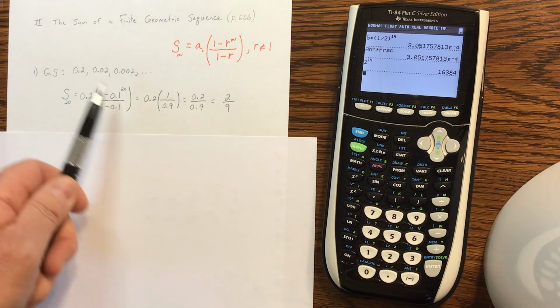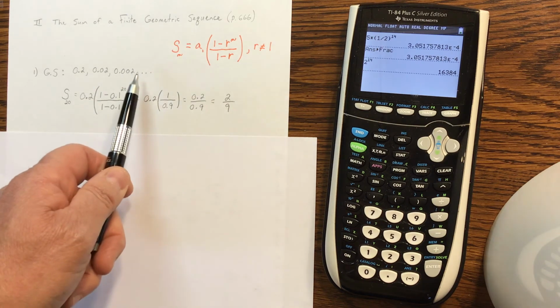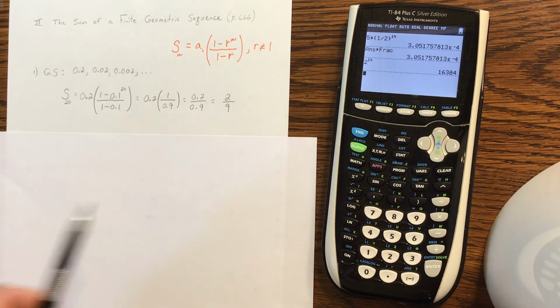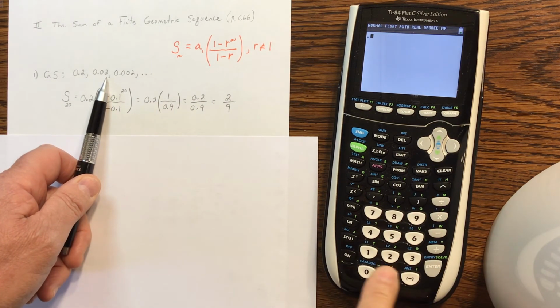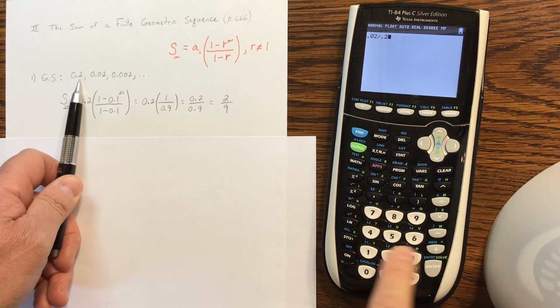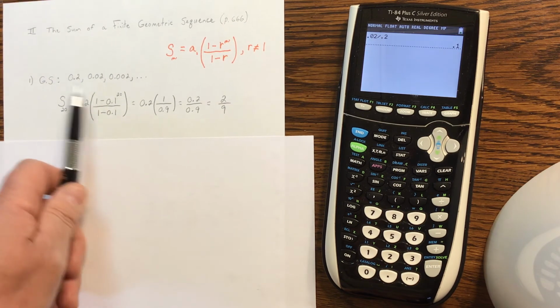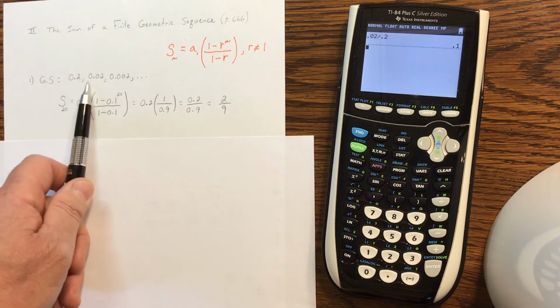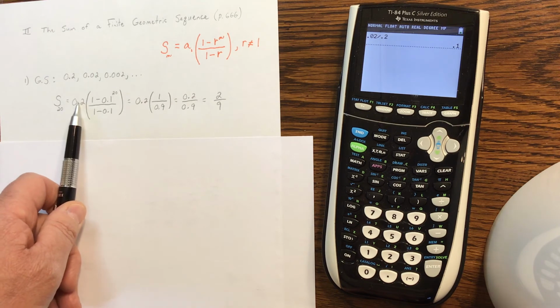So here's our geometric sequence. Number 1, we have 0.2, 0.02, 0.002, all the way up. Probably the next one will be 0.0002. And we have to ask ourselves, what is the common ratio? Well, we did this in the last section. One way of doing it is 0.02 divided by 0.2, and that will give us a common ratio of 0.1. So that's where this came from. The first term of the sequence is 0.2.